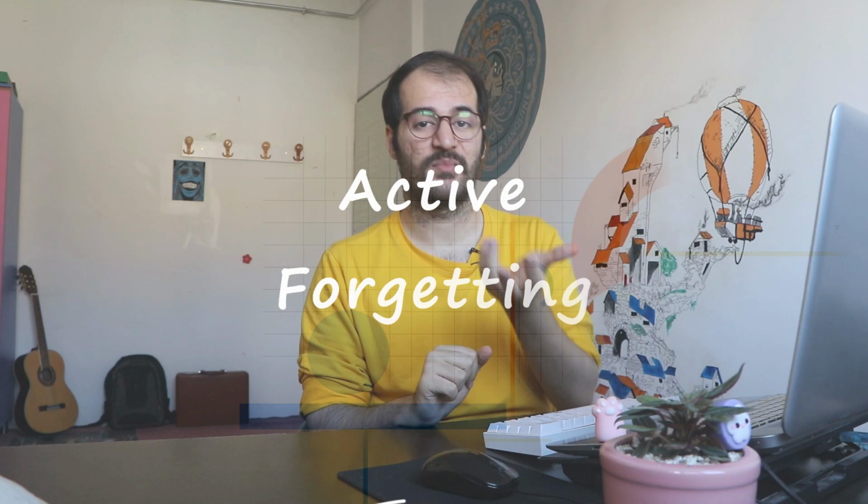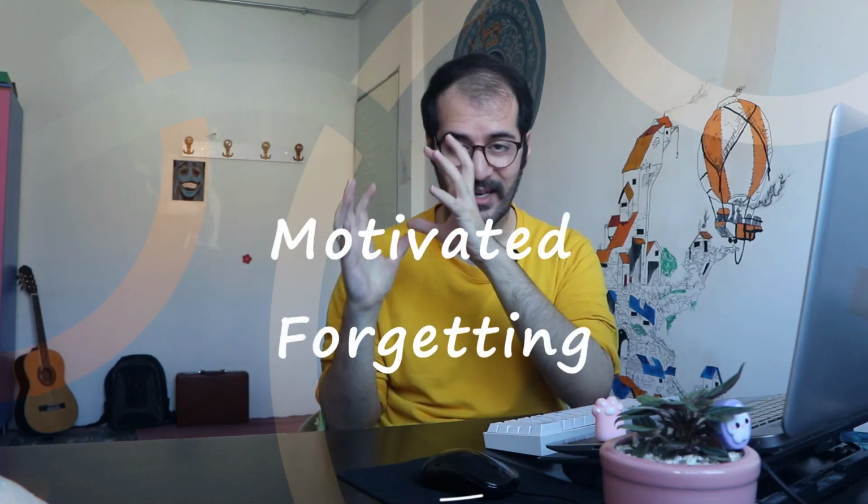The next classification of the forgetting mechanisms was active forgetting. The first active forgetting is motivated forgetting. When you do not like something and the memory brings back negative emotions, the brain and the cognitive mechanisms decide that this is not good for us. So they suppress it and you don't remember it anymore, and you will forget that single memory.